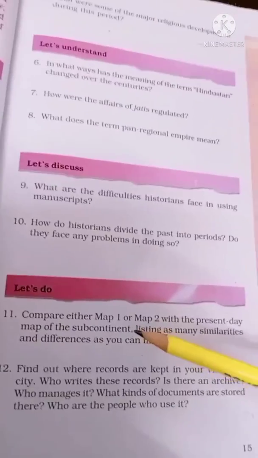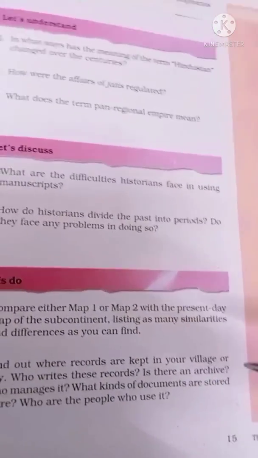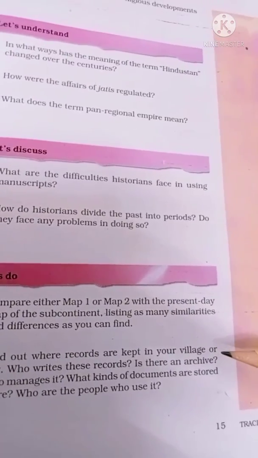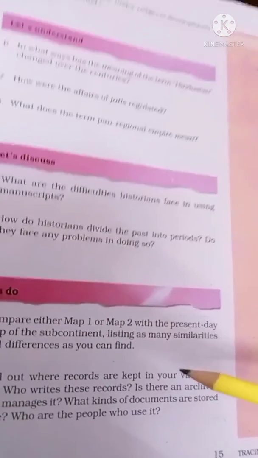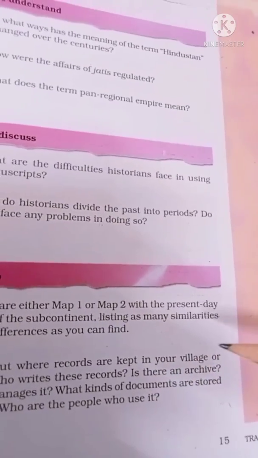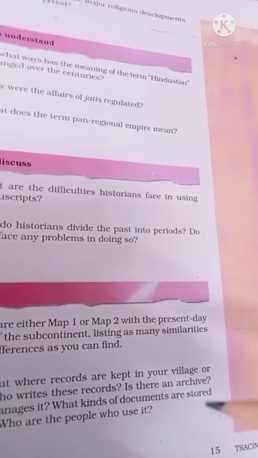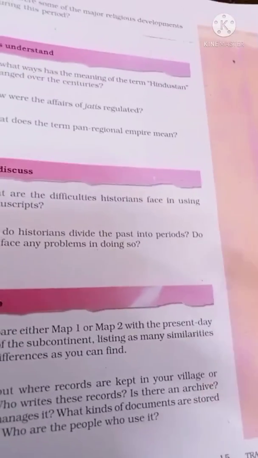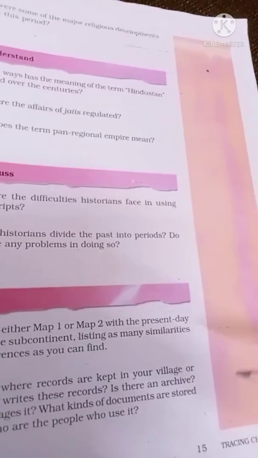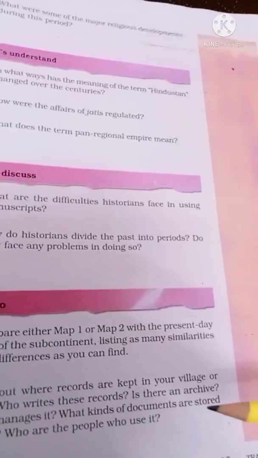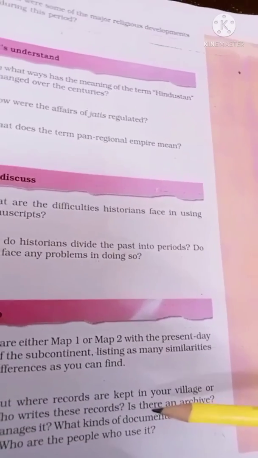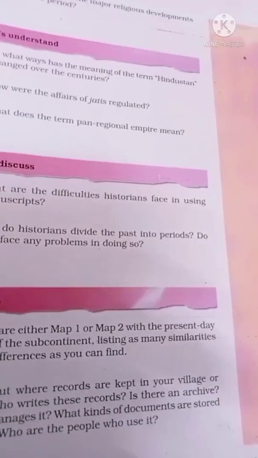Okay, so your 11th question is: compare either map 1 or map 2 with the present day map of the subcontinent, citing as many similarities and differences as you can find. Now, the first step: map 1 and map 2 are given in the NCERT textbook, representing two different times. Second, map 1 was made in 1154 CE by Al-Idrisi, an Arab geographer, whereas map 2 was made by a French cartographer in 1720. The third point is, in map 1 we find South India at the place where we expect North India, and Sri Lanka is an island at the top. Map 2 appears more familiar to us. The coastal areas particularly are more detailed.